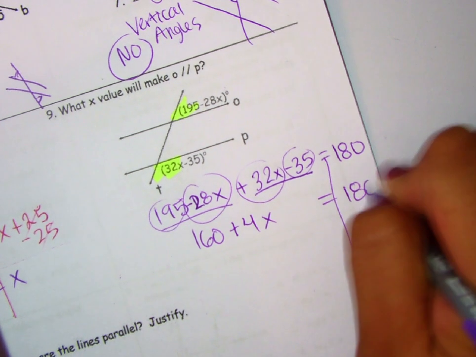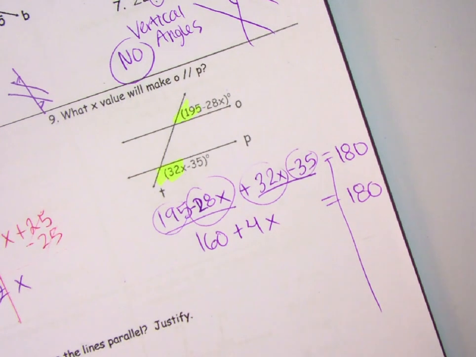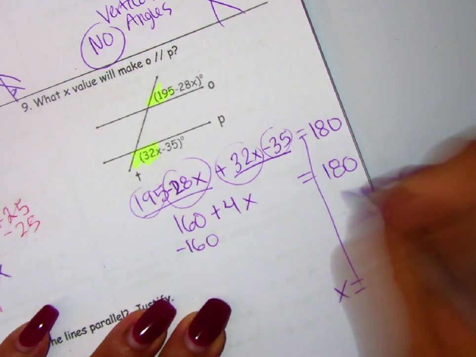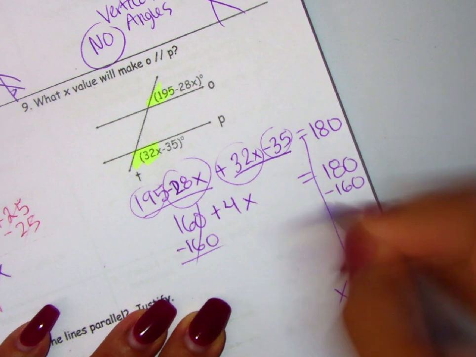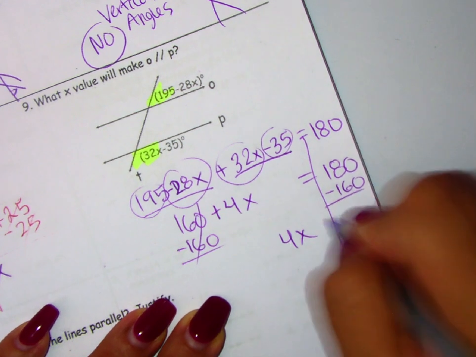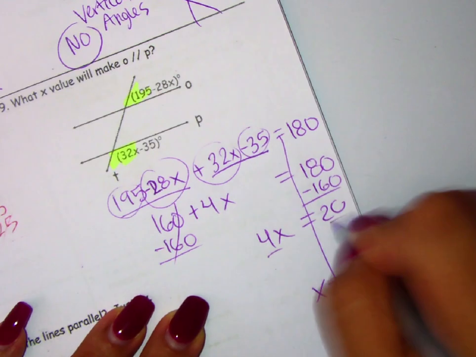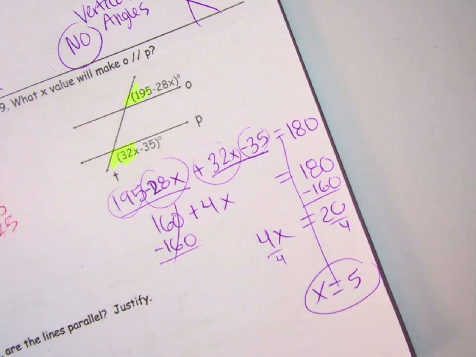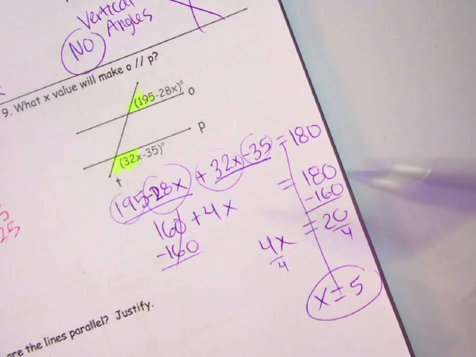Okay, so now we have 160 plus 4x equals 180. We're still solving for x. So we're going to subtract the 160 from both sides. And that's 4x equals 20. And you divide by 4, and x equals 5. And it's not asking you for an angle, so you are done as soon as you solve for x.